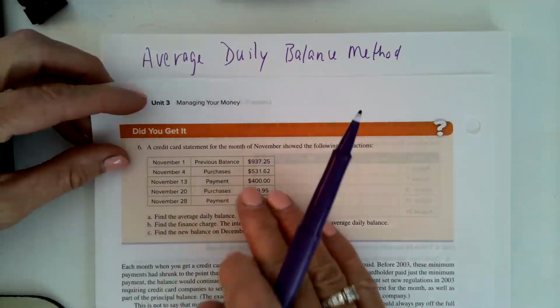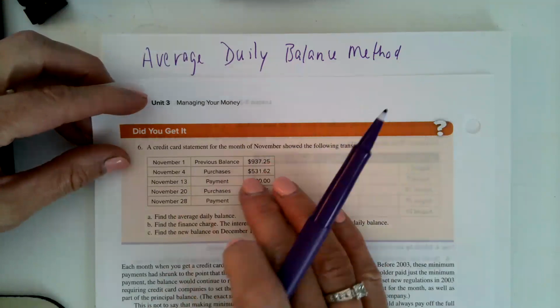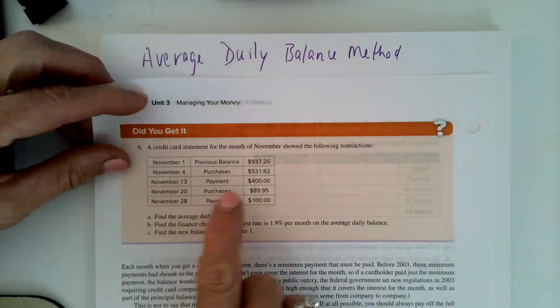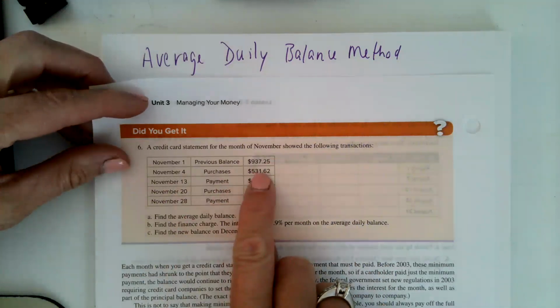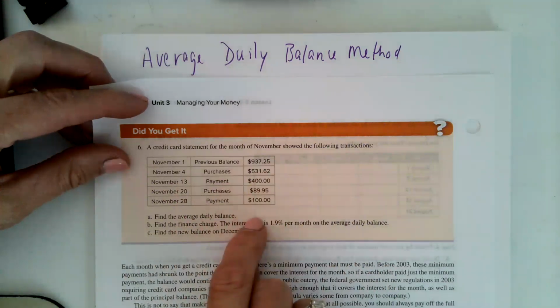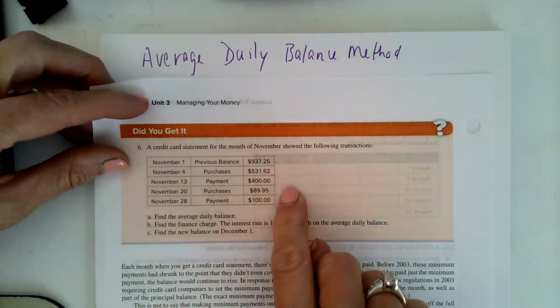So the average daily balance method does matter when the balance was from the previous month. It matters when the purchases were, and it matters when the payments were, because everything is based on how long you had this purchase on your credit card, and then you made a payment. So then that took away from your balance. And we have to know how many days that you were at each balance.